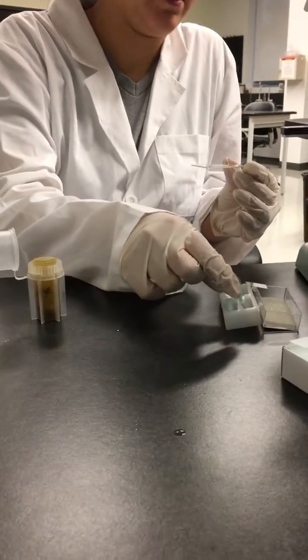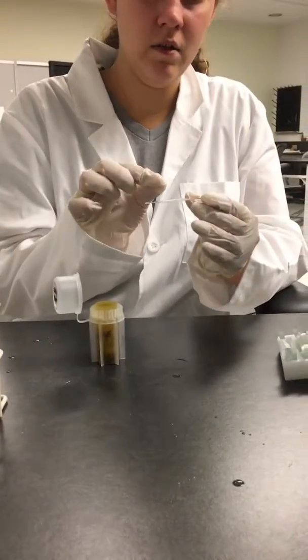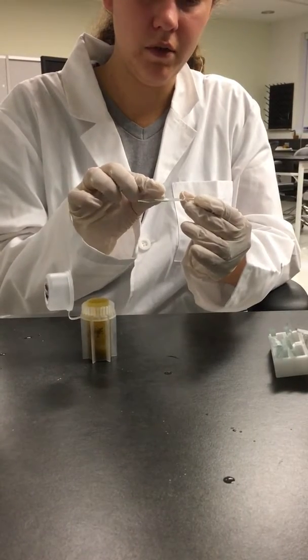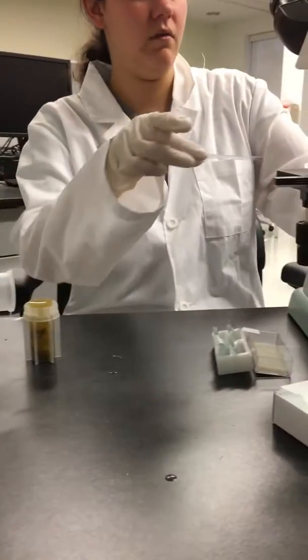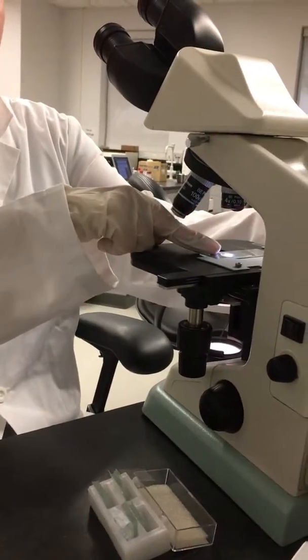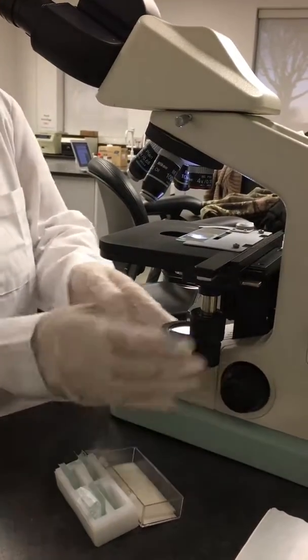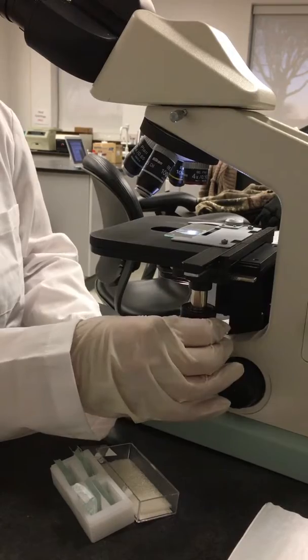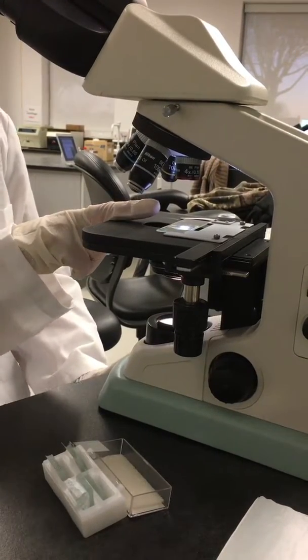Then you're going to take one of your little slide covers. You're going to do it at an angle, so that way we can get rid of all air bubbles so we don't mistake them as parasites. Then we're going to go ahead and put it on the microscope. And then you're going to make sure that the light is shining through the slip cover so that way we can actually see our sample.